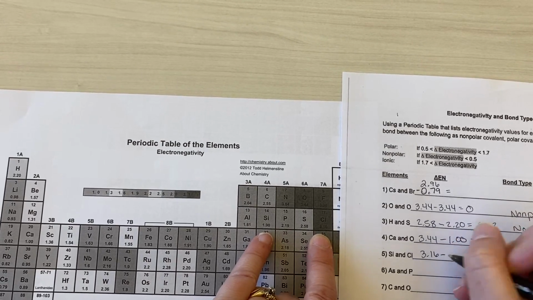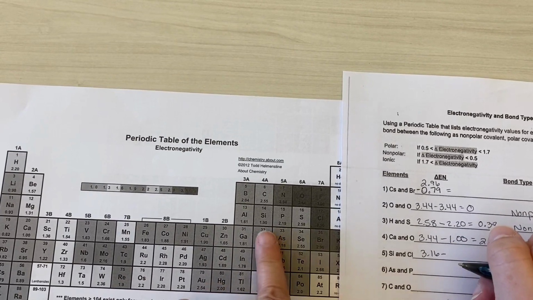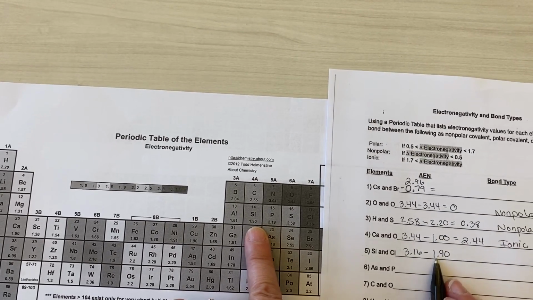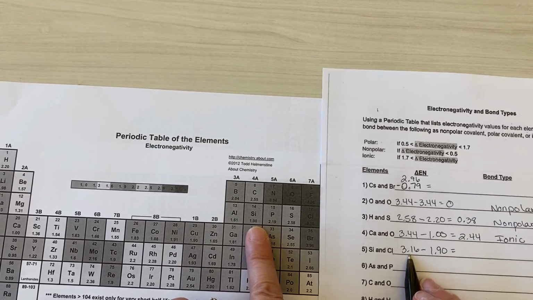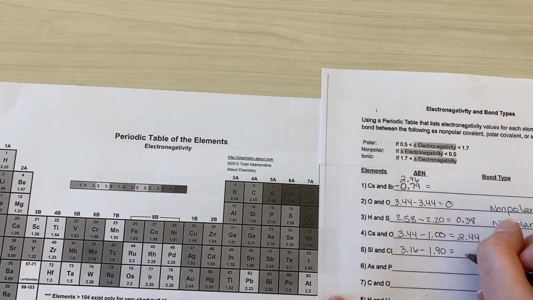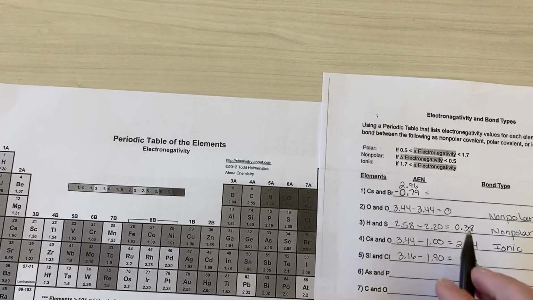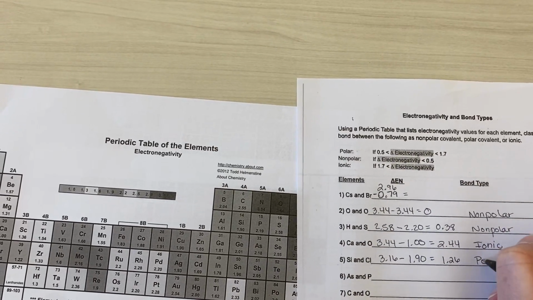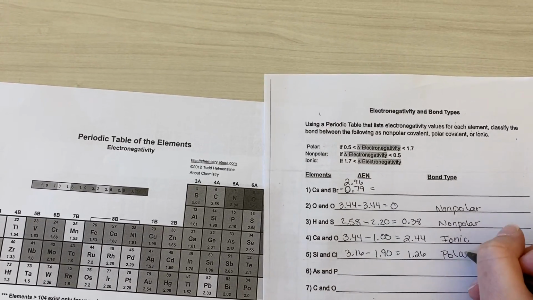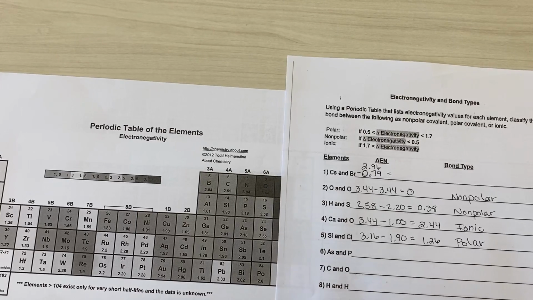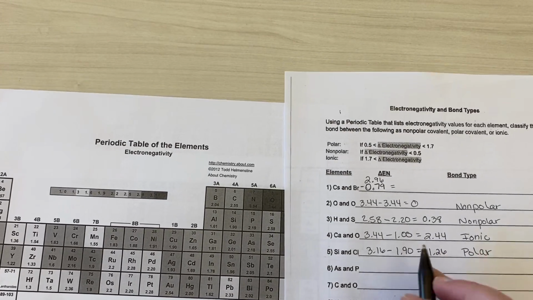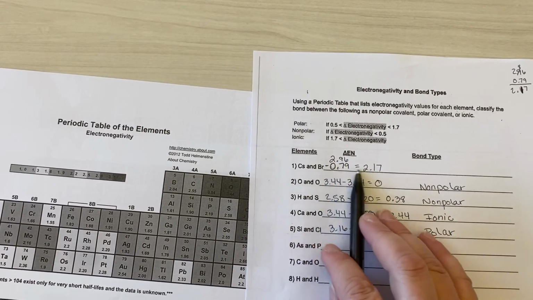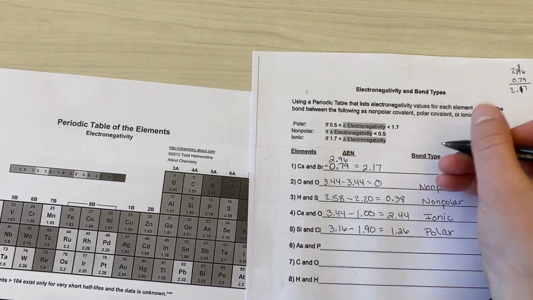3.16 for Cl, and we've got 1.90 for Si. That's going to give us 1.26, which is between here, so that one's going to be polar. Okay. This one, if we put that in a calculator, we get 2.17.